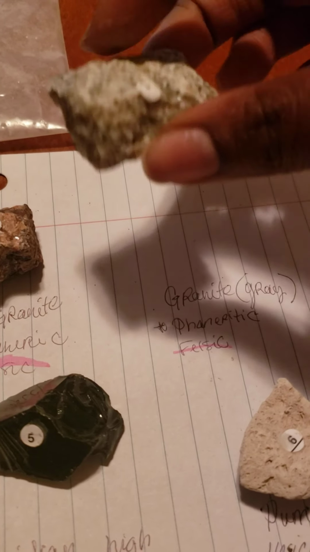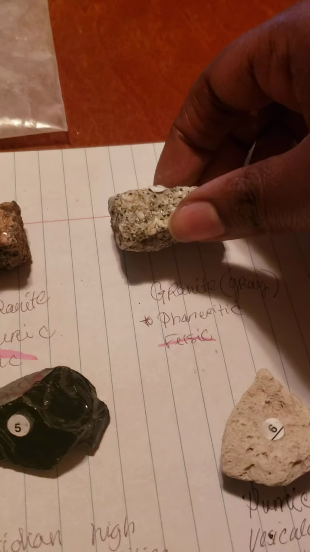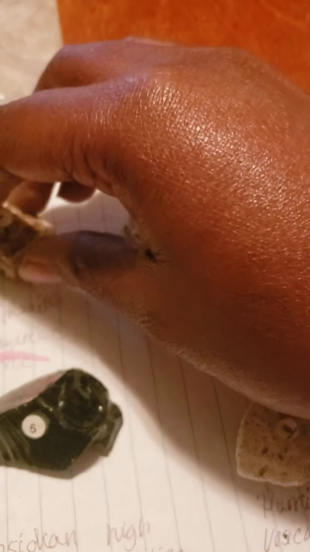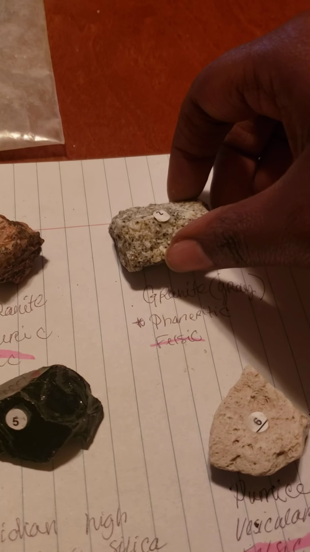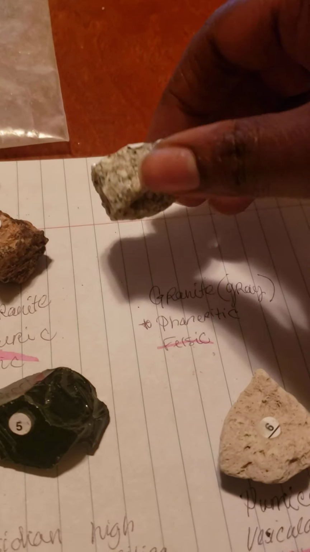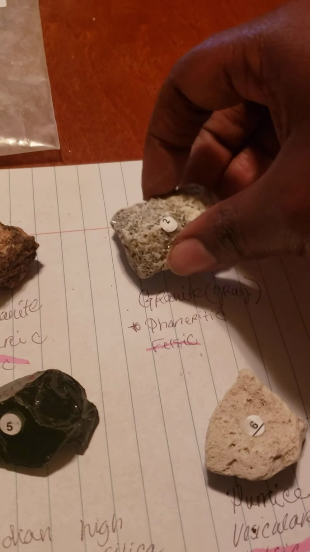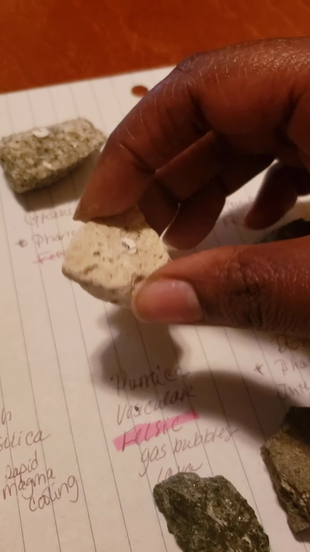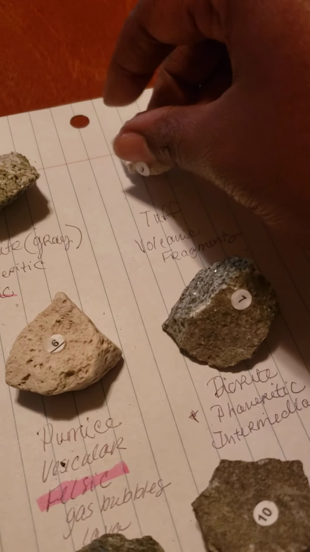With felsic rocks, they have the highest silica content of 65% or higher. So it's mostly feldspar. I always forget feldspar and silica, hence the name felsic. Let's see. And then we have our pumice and our tuff. They look the same, but they're different.